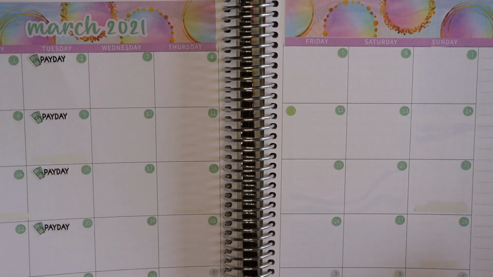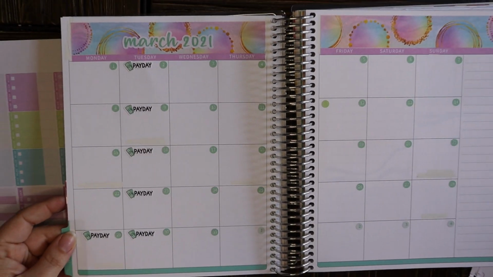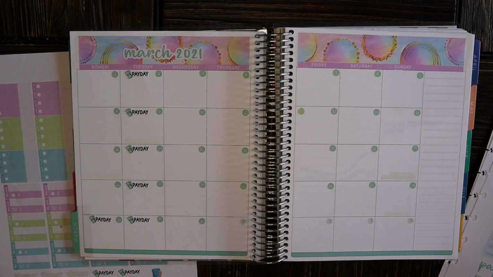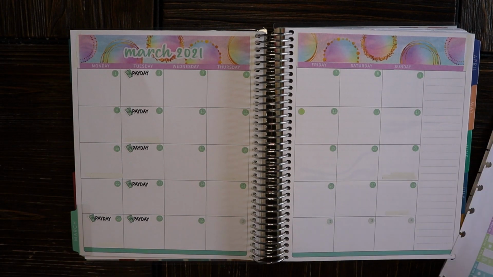So the bulk of this will get filled up during March when I'm actually tracking my transactions. So say I go grocery shopping on this Tuesday, I will use a sticker to mark the amount that I spent. And so I do need to set up my key still.